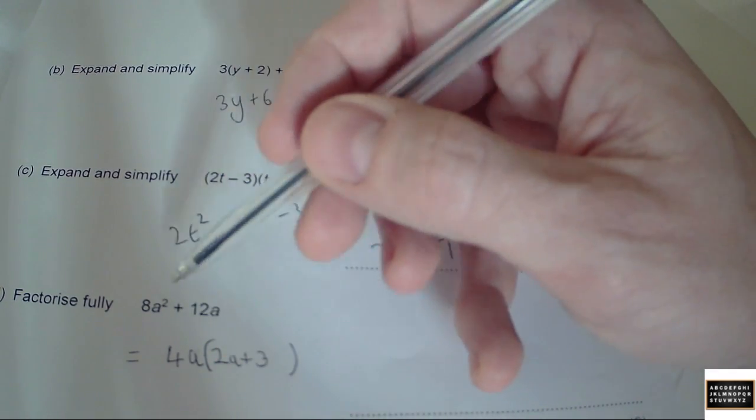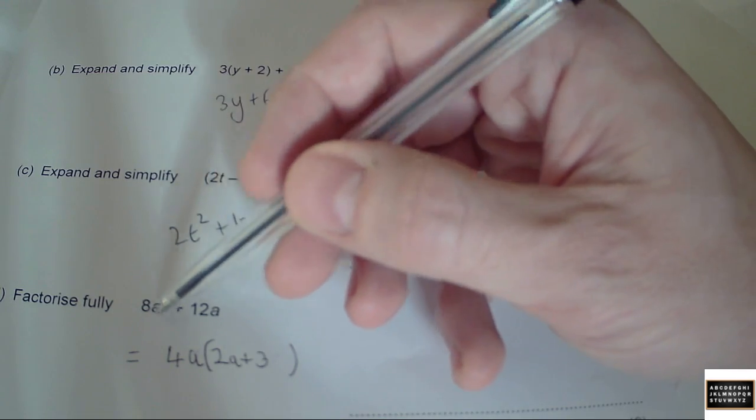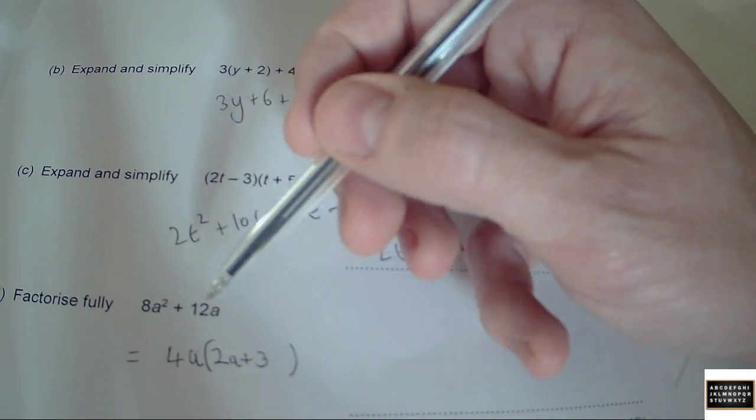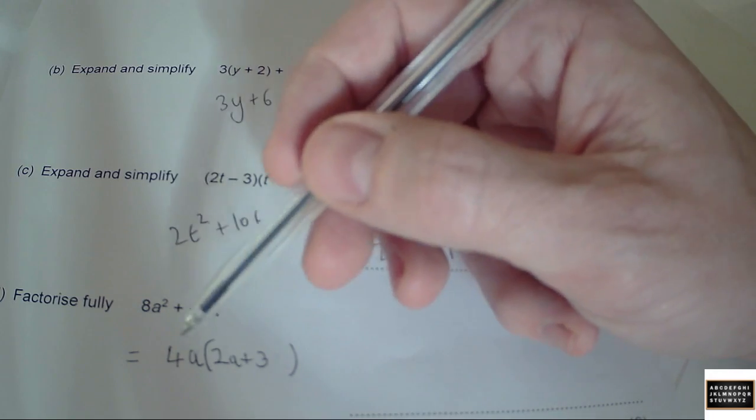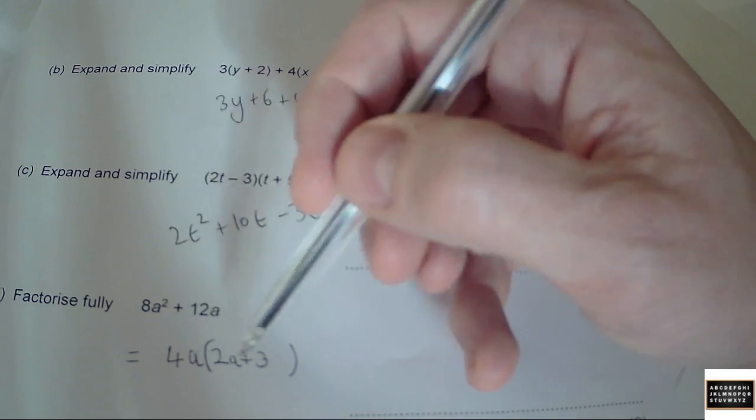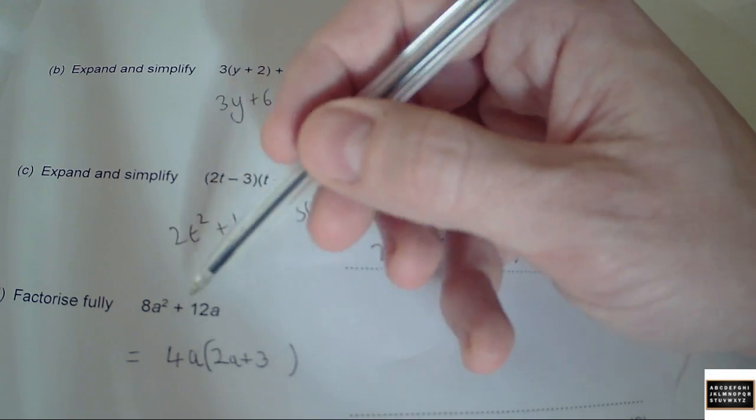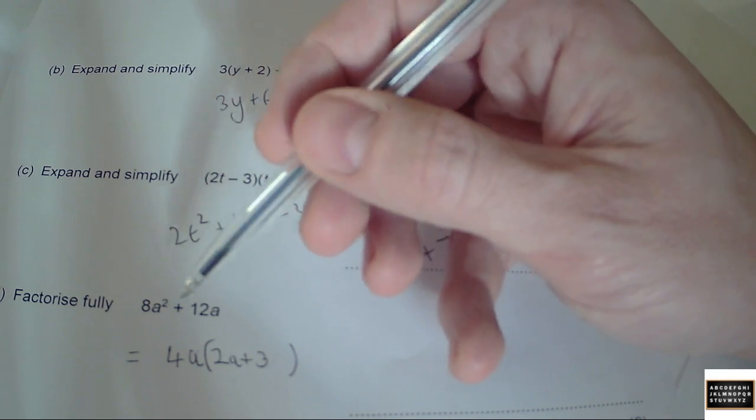If you want to do it in stages, some people like to do it in stages. You can do number bits first and then look at letters second. You'll still get the same answer in the end. It's just easier sometimes to go through it all in one step. So it's slightly easier in one step. But if you want to go through in steps and look at it in bits, you can do.